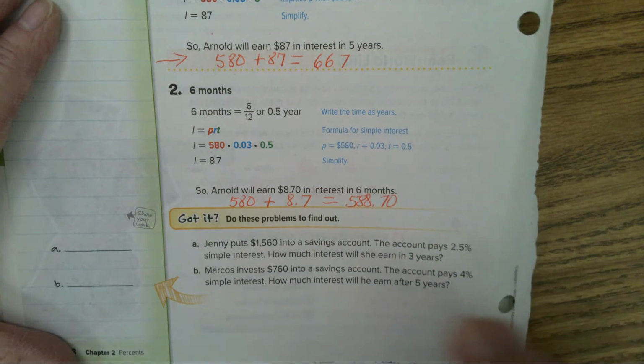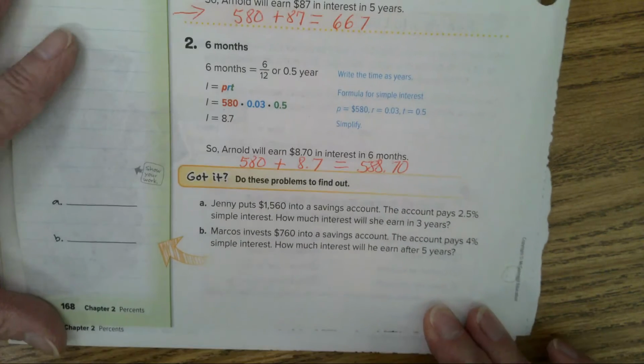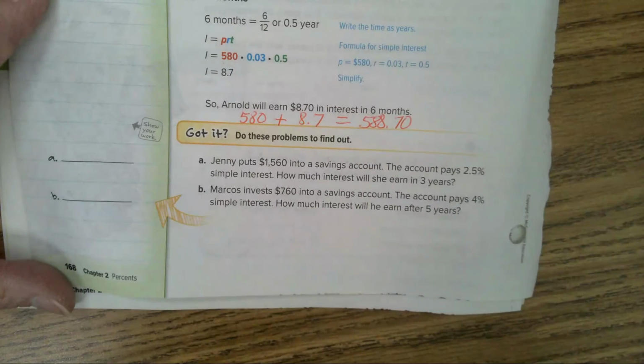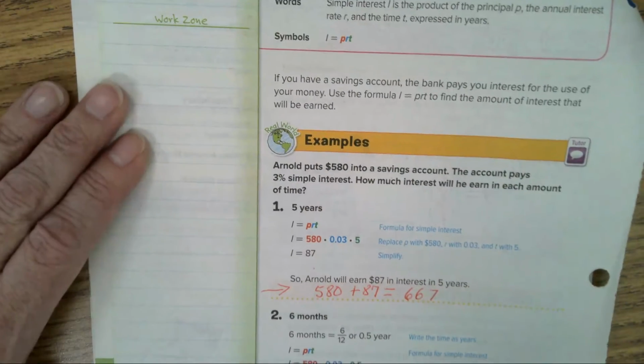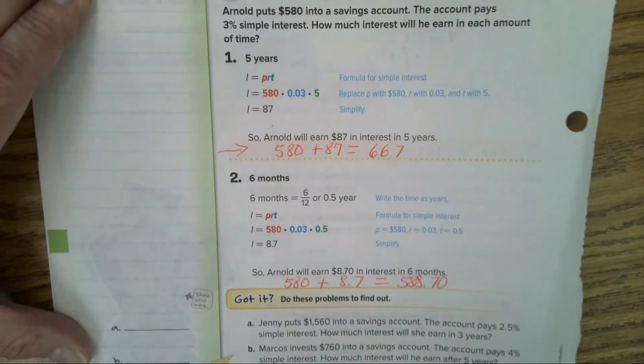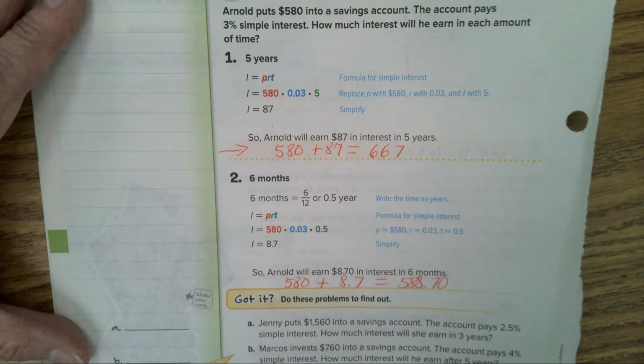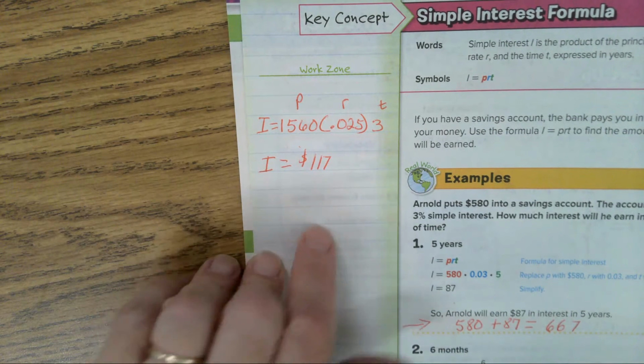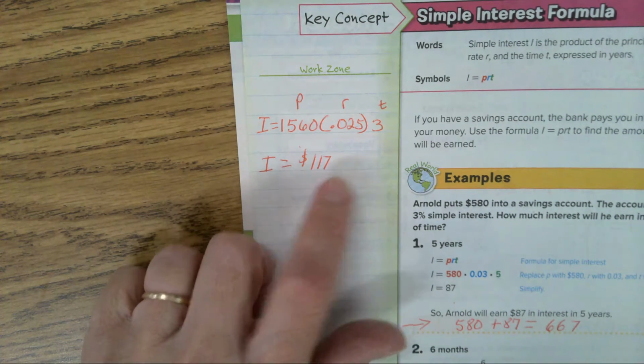Any questions? All right. Now I want you to do A and B. You can show your work for A up here, and then you can do B under B. So write everything down. Yes, you can use a calculator. For example, A, he should have $117 for interest.